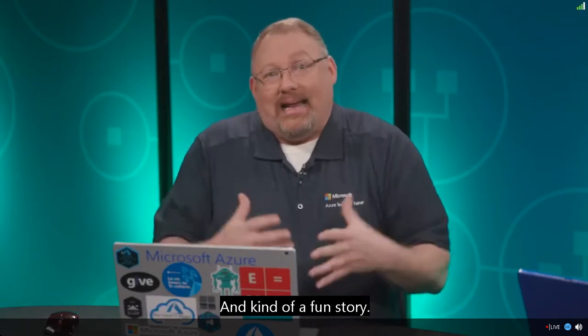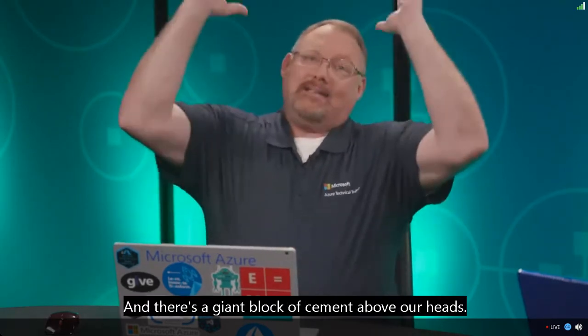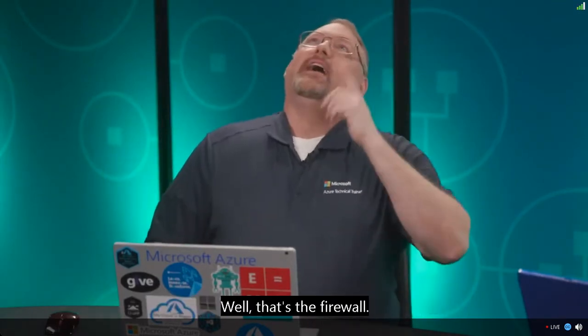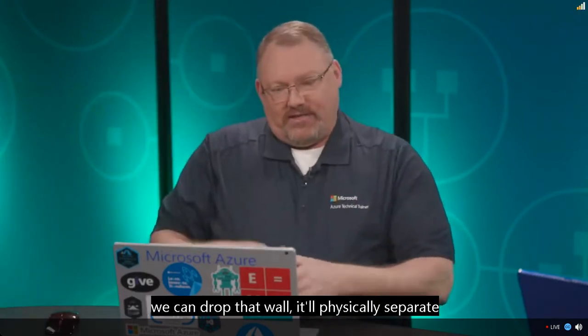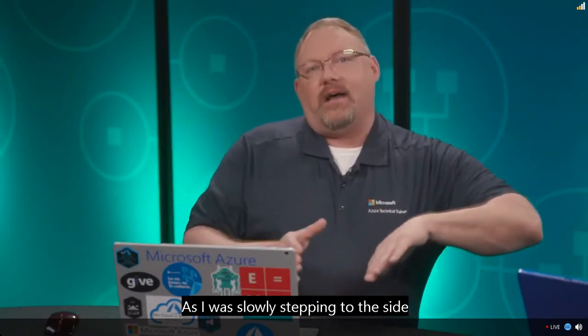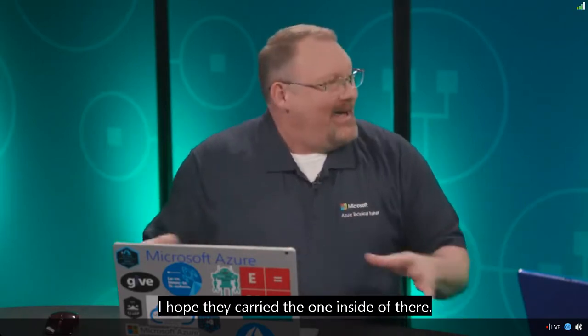And a fun story, I got to tour the South Central data center, which is in Texas, and the person giving us the tour had us stop midway through the tour and look up. We all look up, and there's a giant block of cement above our heads. And he's like, what is that? And we're like, I don't know, what is it? Well, that's the firewall. If something happens on this side of the facility, we can drop that wall. It'll physically separate the 2 data centers. We design these for data resiliency in case something happens. I was slowly stepping to the side to get underneath said block of cement, because in my brain, I'm going, I hope they carried the one inside of there.